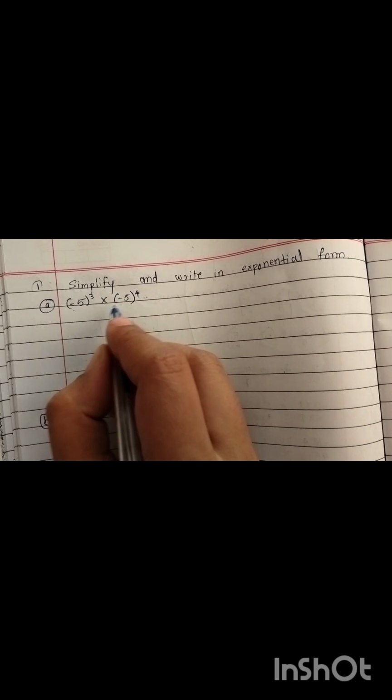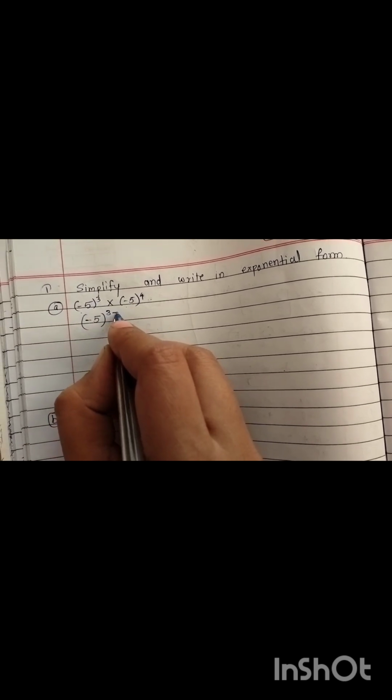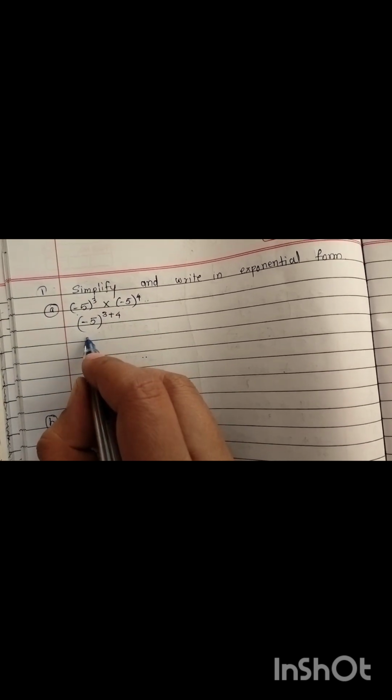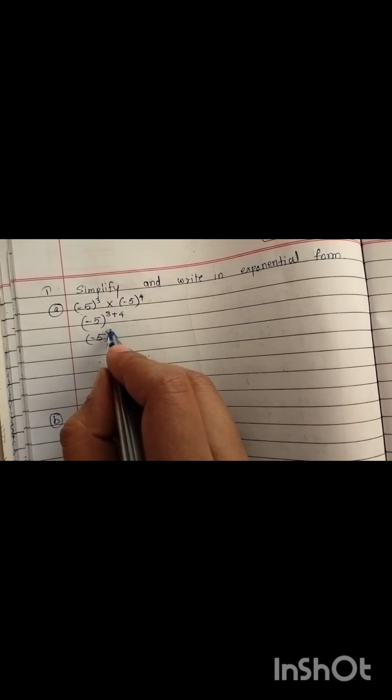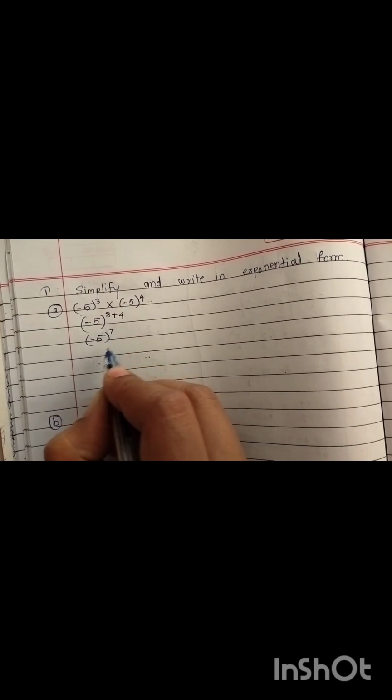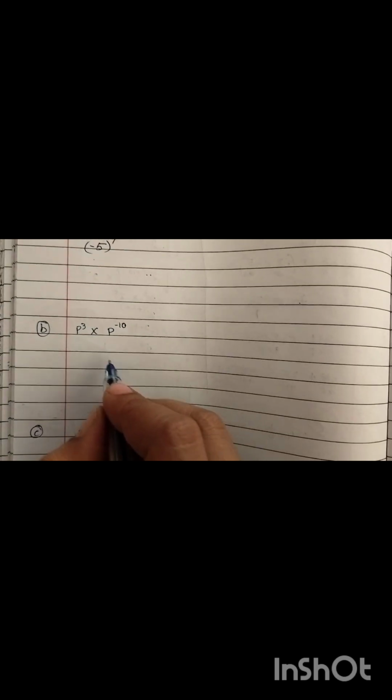So here we will see that -5 is the base. Both the bases are equal. So we can directly add the powers 3 plus 4. So simple addition we have to perform with powers, and after addition we will get 7. So this will be the answer here. We will move on to the next sum.